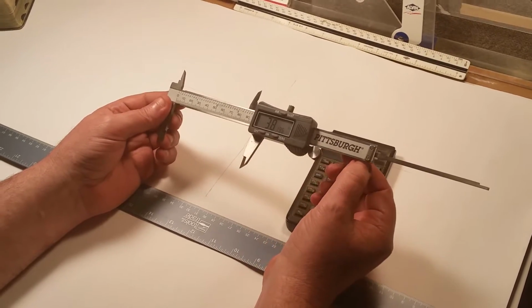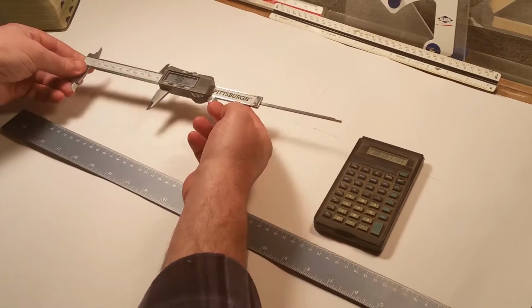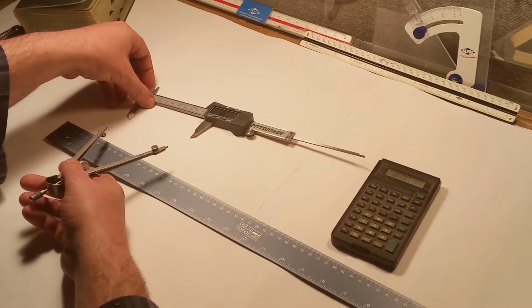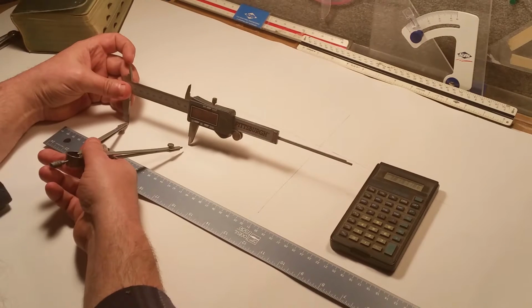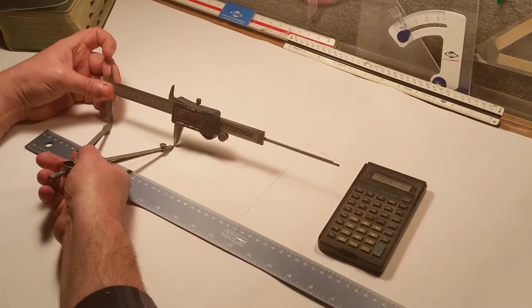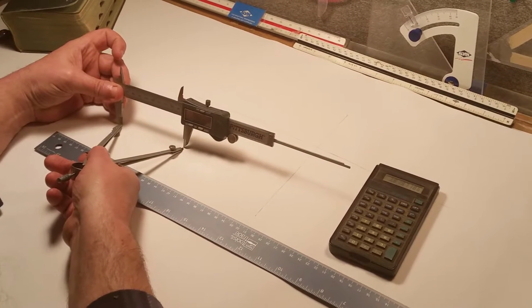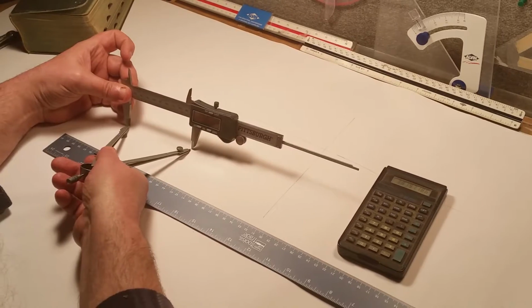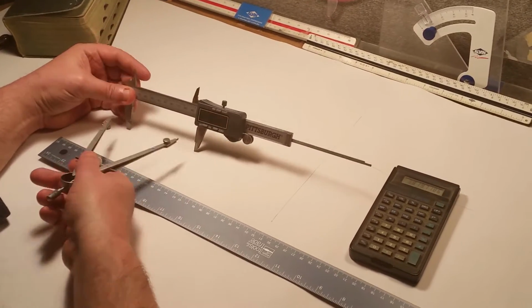So it's off by 2/10,000ths of an inch, but I think we can live with that. Okay, so I will take the compass here and line it up with that to make sure that we got the right. It's right on there. That's pretty good there.